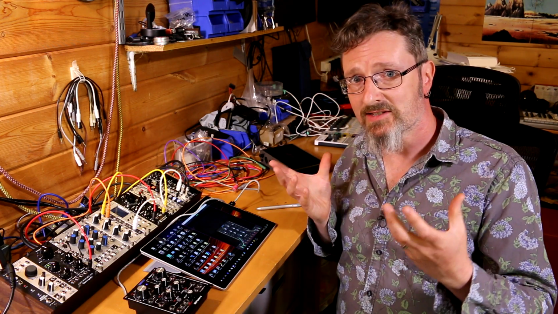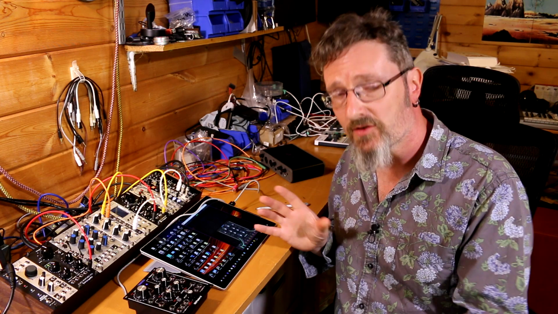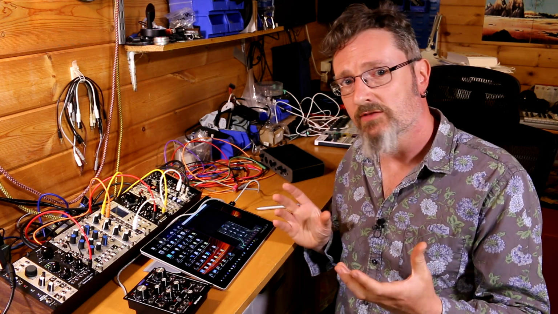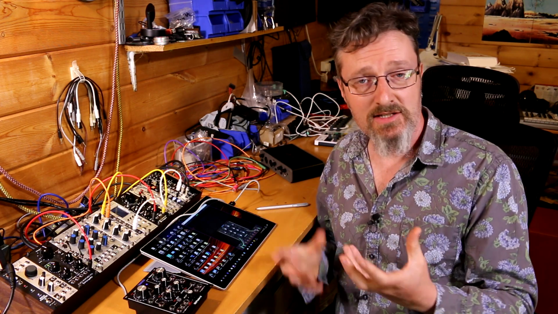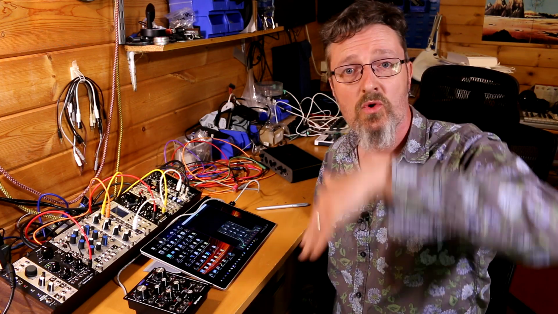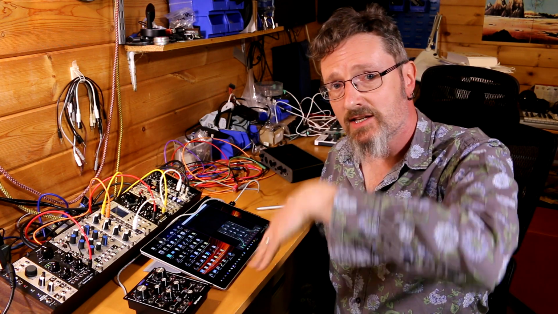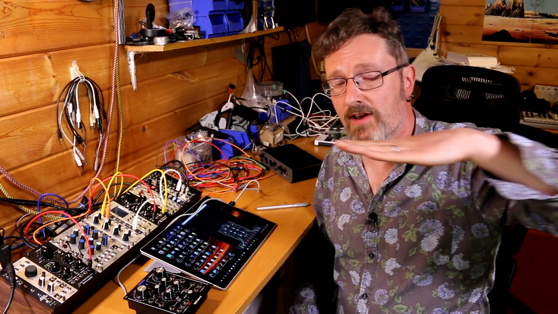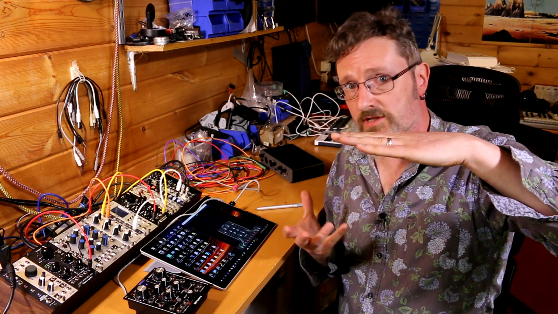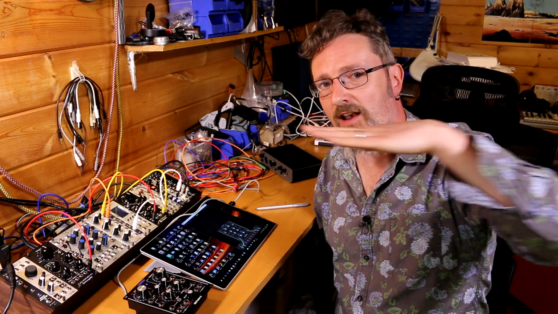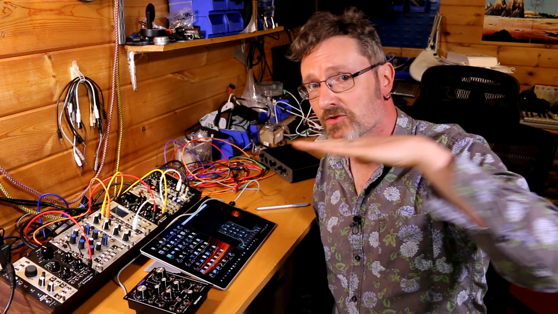Well, it simply dictates what signals can flow through it. An AC coupled audio interface will only allow AC signals, so these sort of signals, audio signals, that are going up and down like this. So an AC coupled audio interface will only allow audio signals through. A DC coupled audio interface will allow flat signals through, which is what control voltages are. They are flat DC signals.